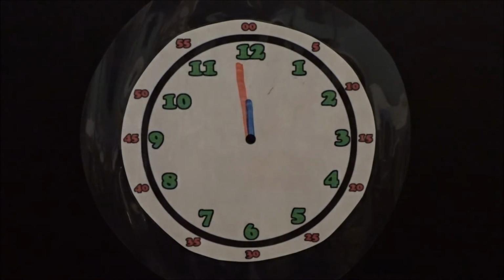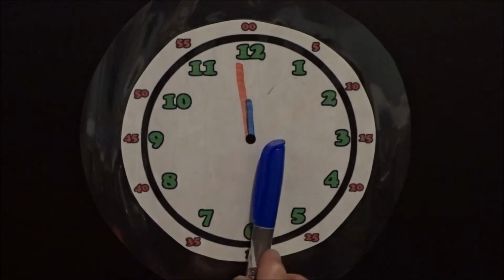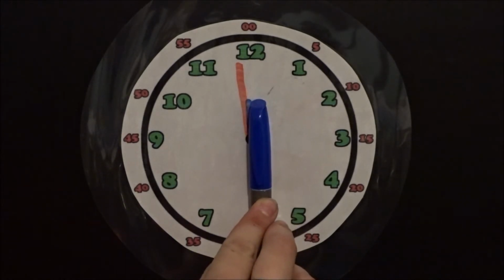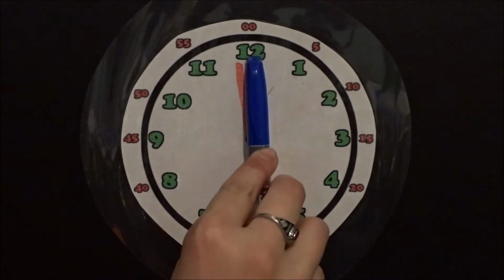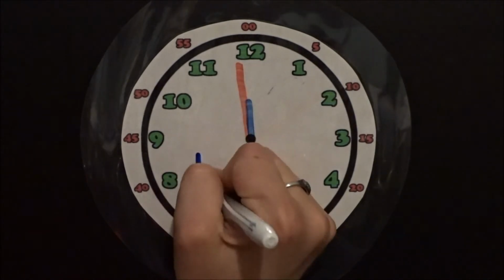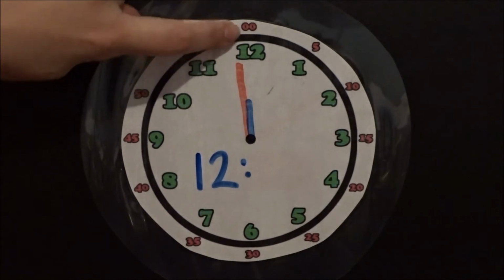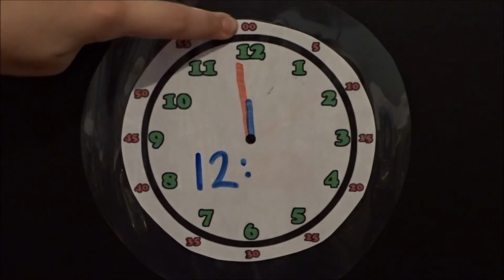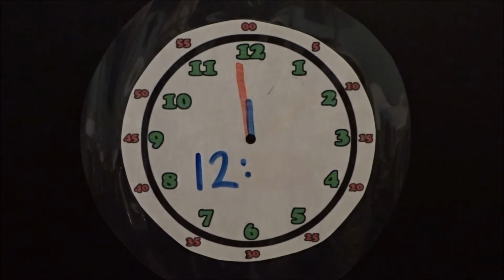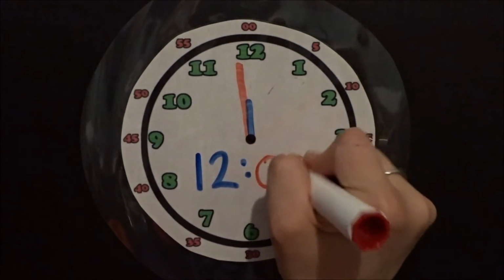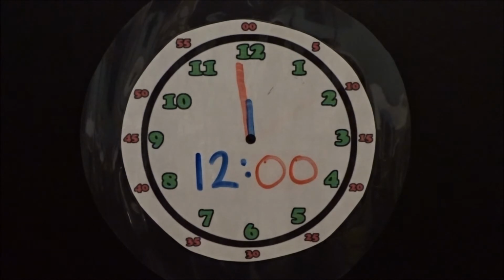Well, that means that our hour hand, what number is our hour hand pointing at? 12. And our minute hand is also pointing up at the 12. So we know that when it's at the 12, we are at 0, which looks like this. So that means 0 minutes. It's 12 o'clock.